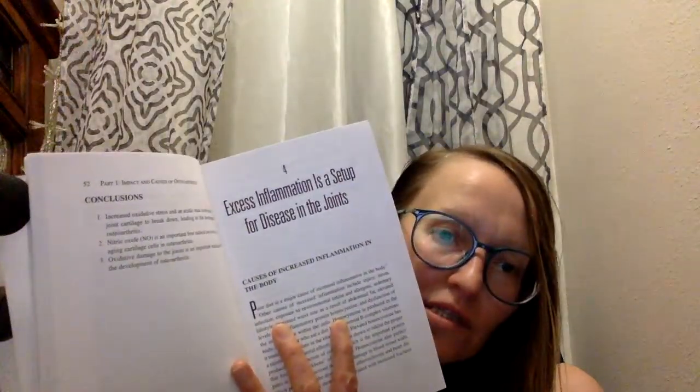Okay, so I guess we're going to stop here at excess information is a setup for disease in the joints. The chapter 12 that I've been skipping around a bunch. There's a glossary that's so good. Elevated homocysteine can result from low B complex vitamin intake and predisposes individuals to heart disease. But the higher homocysteine, when elevated in the blood, indicates increased inflammation of the body. So everybody, you need to get on Bs. You have to take B vitamins, and you're depleted if you drink alcohol. You're depleted if you eat the standard American SAD diet.